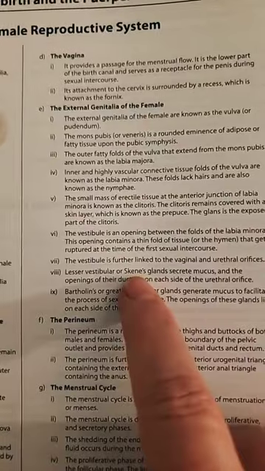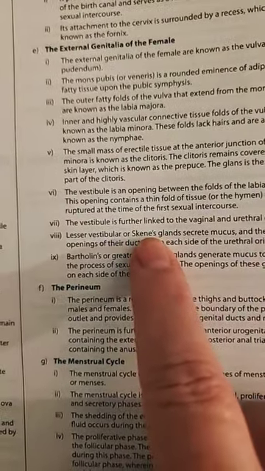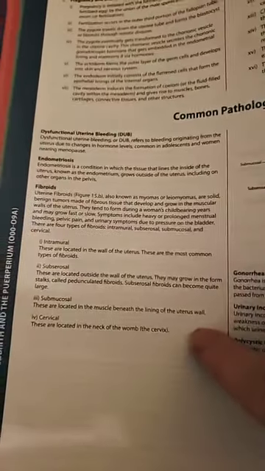AAPC pulls straight from this ICD-10 book. The anatomy sections, their test questions, that one was mine. That gland was on mine. It's part of the female system. Then they list out all the diseases. If you're just familiar with these, you're going to be able to pass the exam.